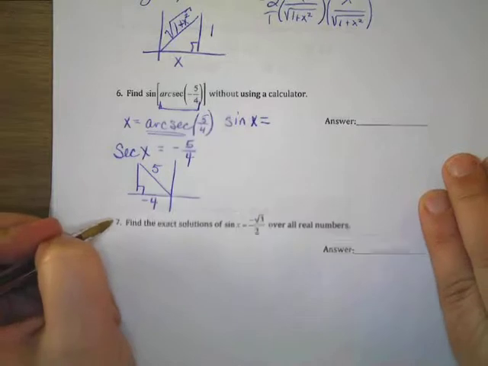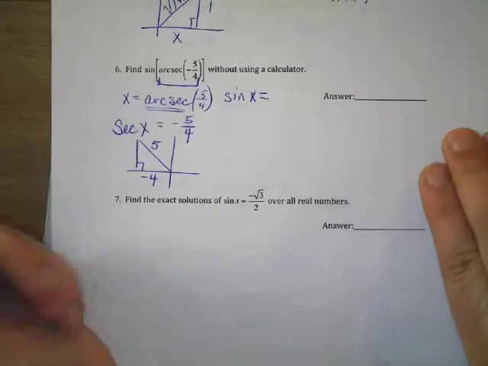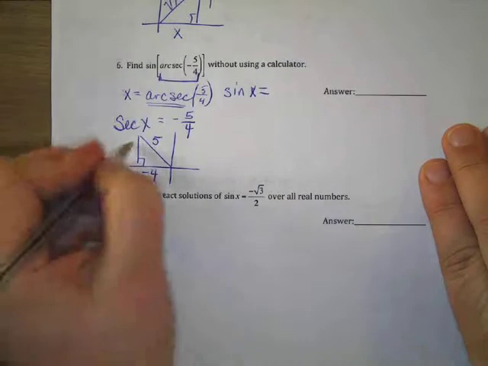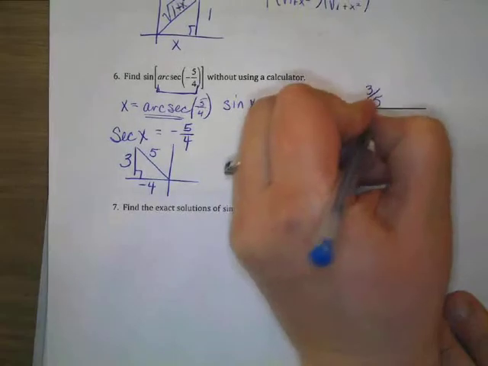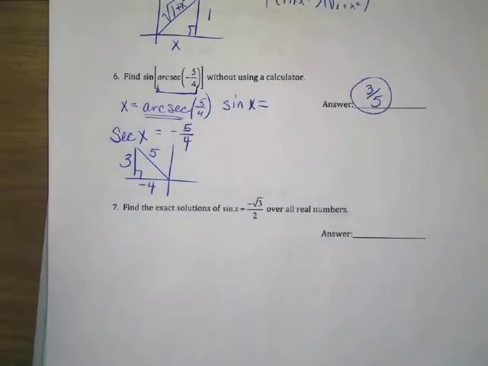Notice, where did I put the negative? Did I put it with the hypotenuse or the adjacent? The adjacent. And then there's your opposite. And we're looking for the sine of that. So what's the sine of that? 3/5. That's your answer. Are we okay there?